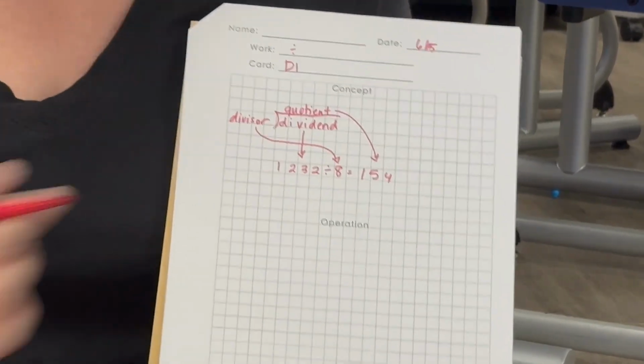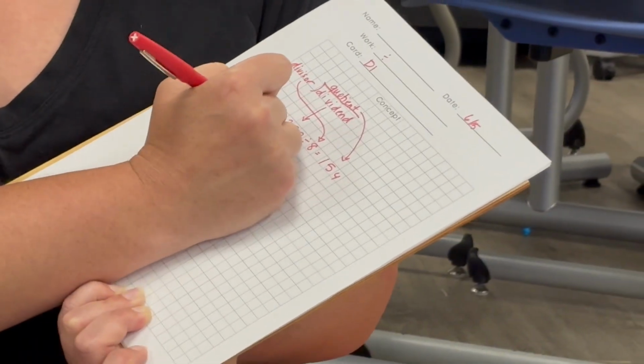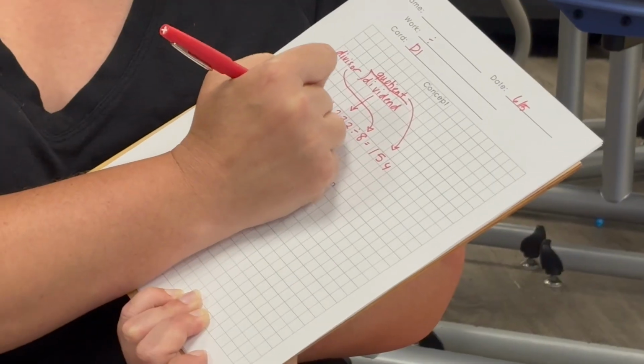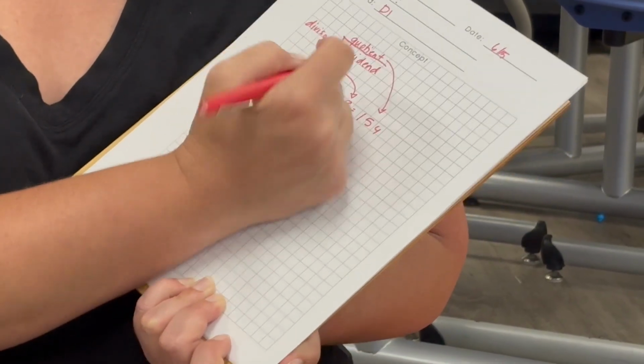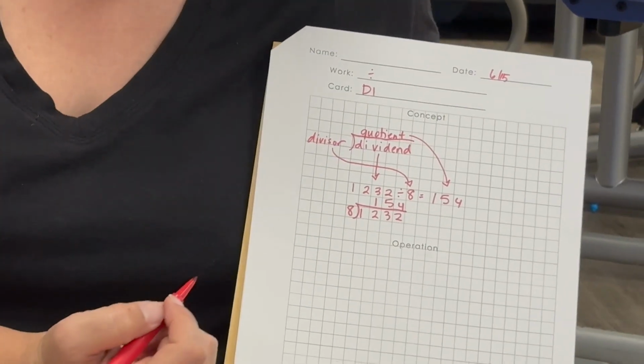So we can also write division like this, right? So if we were going to use these numbers, it would be 1,232 divided by 8 equals 154.